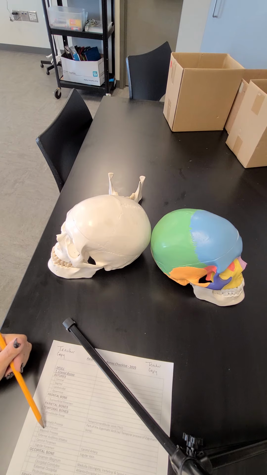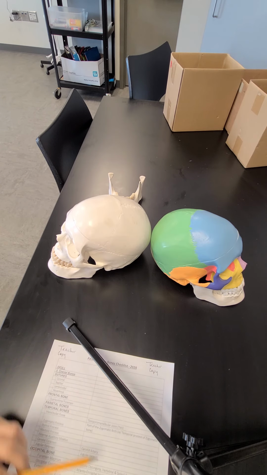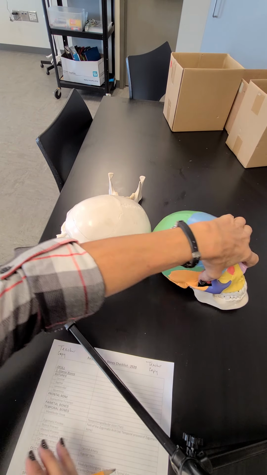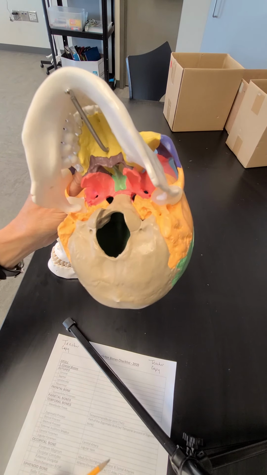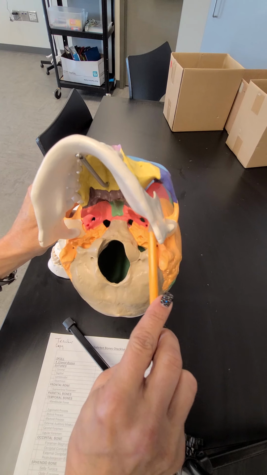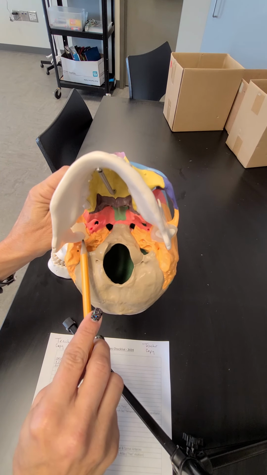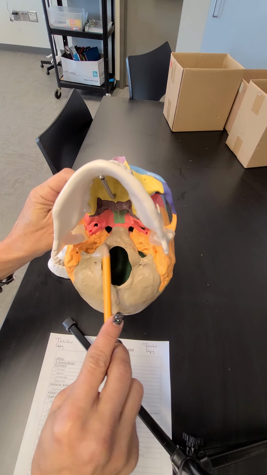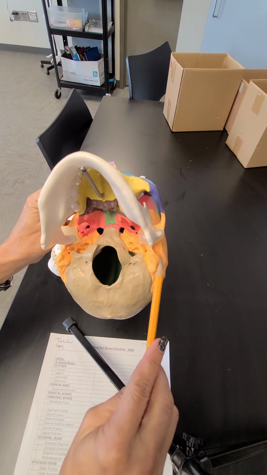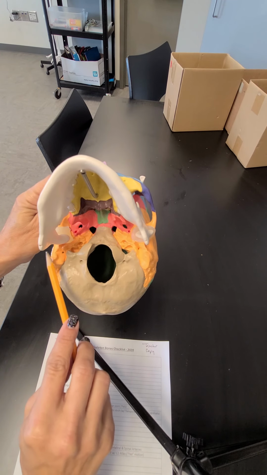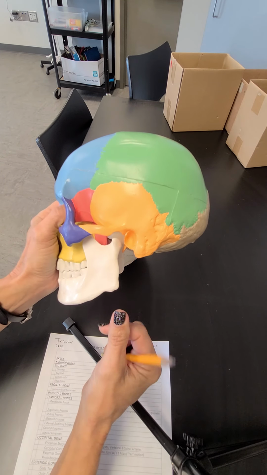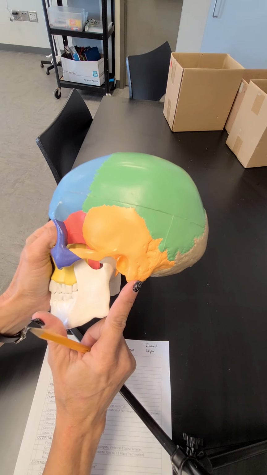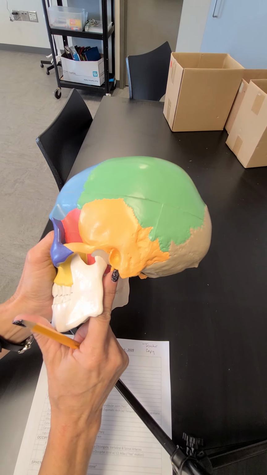Okay, next is the styloid process. If you turn the skulls over, you can see, hopefully right here, a little thing that sticks up, and over here, the styloid process. These are sites of muscle attachment. And then next is the mastoid process. It's this big, massive one. You can feel that behind your ear. It's kind of pointy behind your ear. So mastoid process and then styloid process right here.